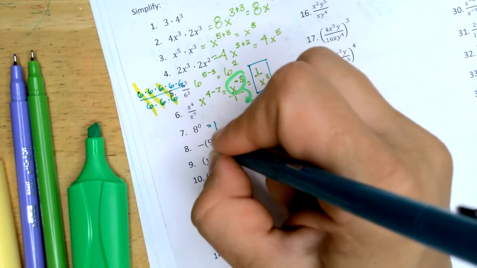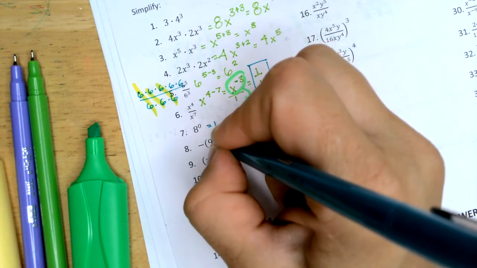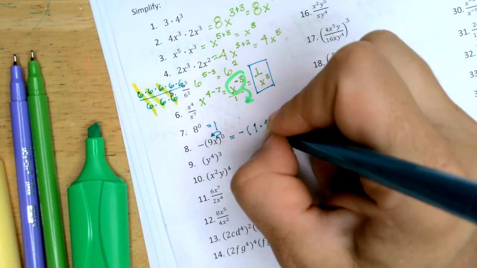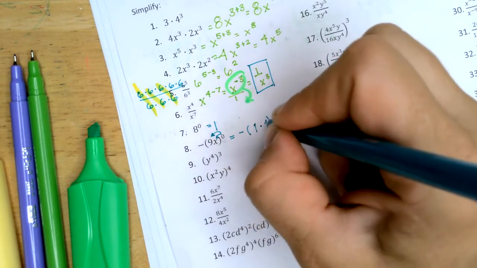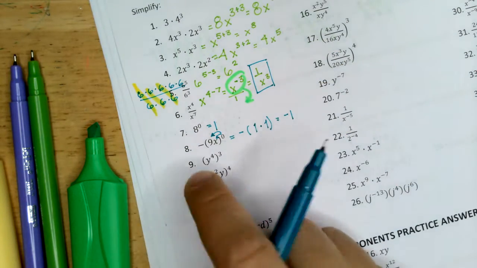We keep the negative. It's not affiliated with the 0, right? We're going to distribute it to the 9 and to the x. 9 to the 0 power is 1. X to the 0 power is 1. But it's a negative, so that's negative 1. Okay? Now the power rule.